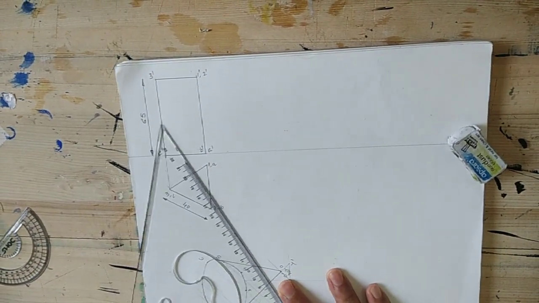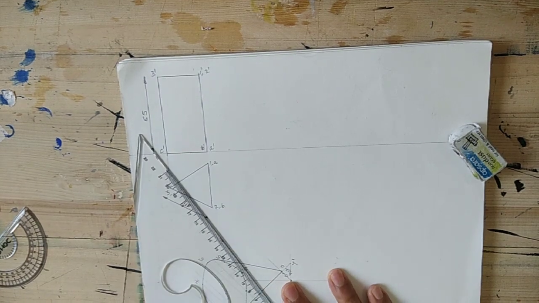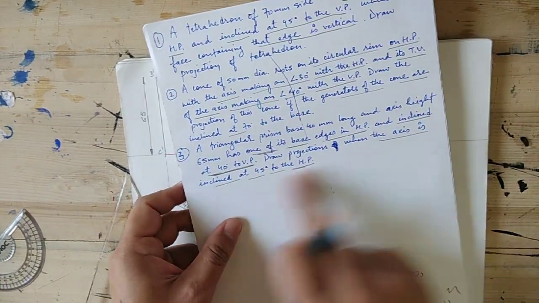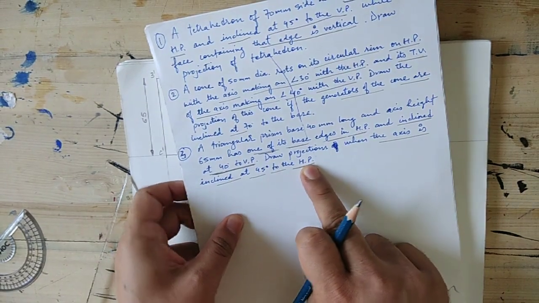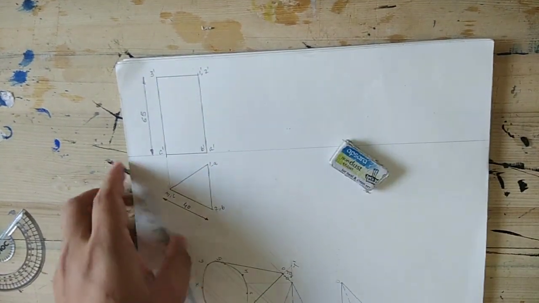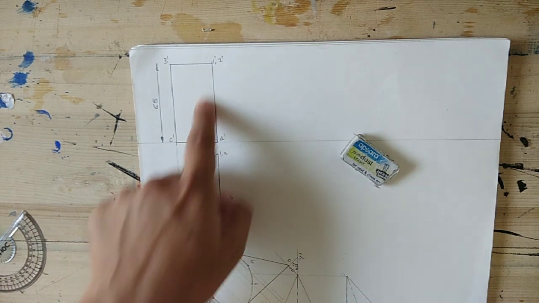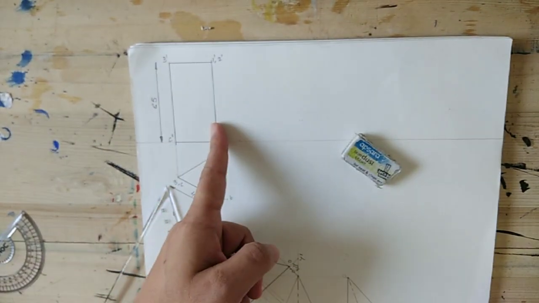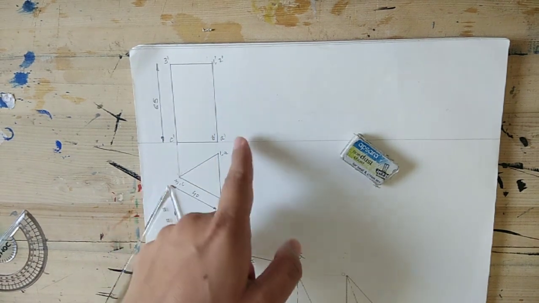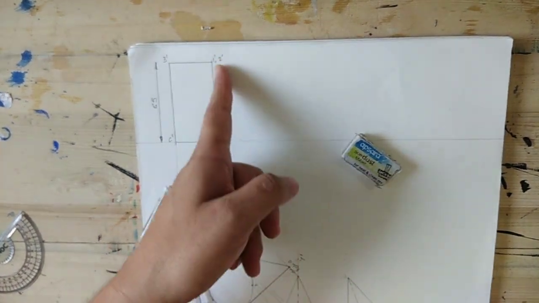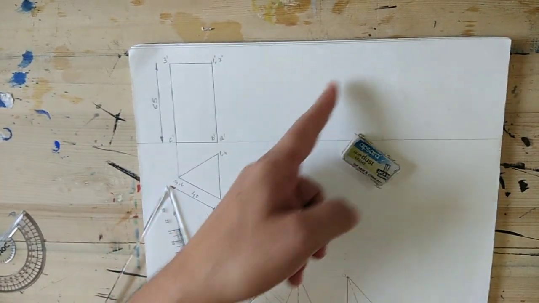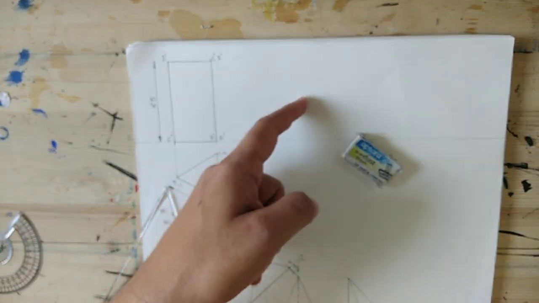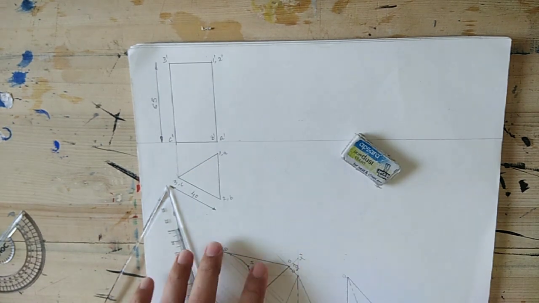So now class, in the second stage the axis is inclined at 45 degrees to HP. In the prism case, the axis is parallel with the longer edge of the prism. So that means if we incline this longer edge at an angle of 45 degrees, then automatically your axis is also inclined at 45 degrees.